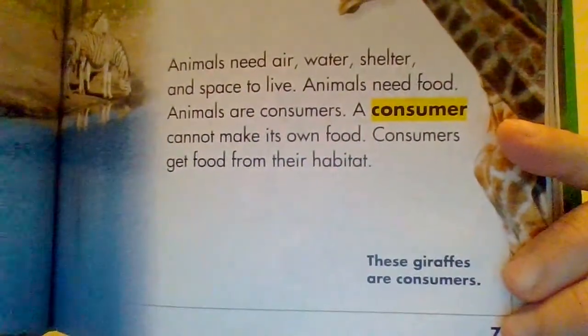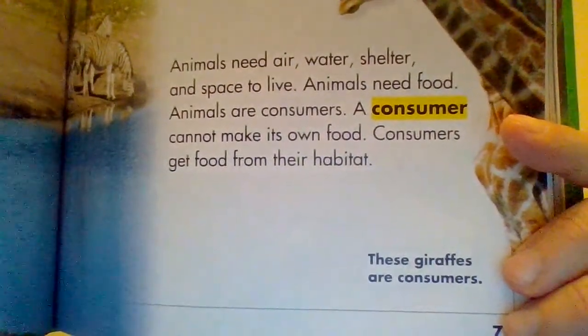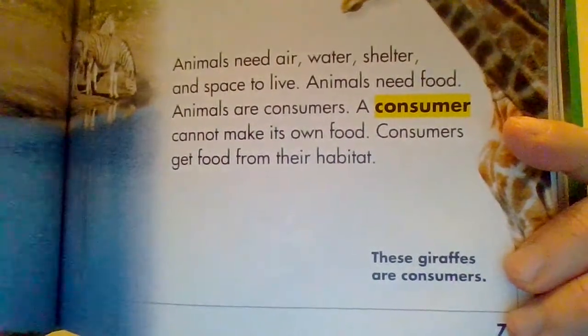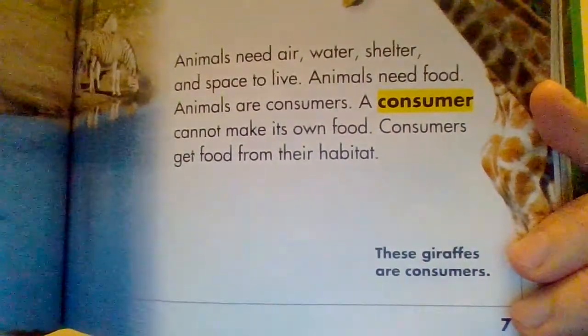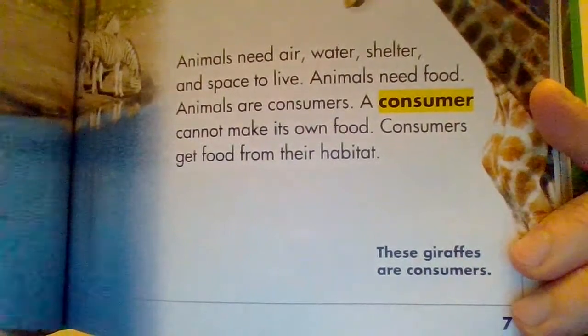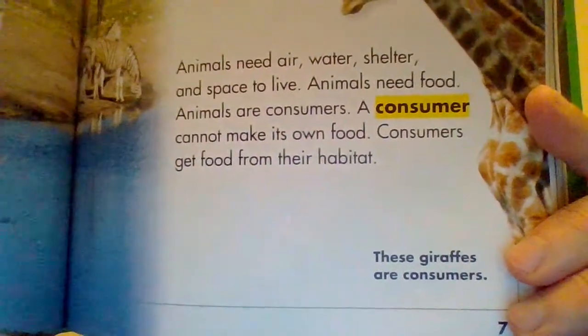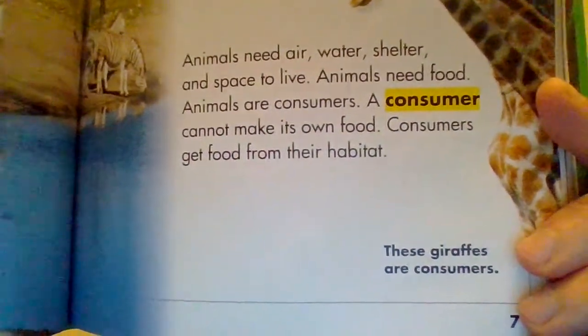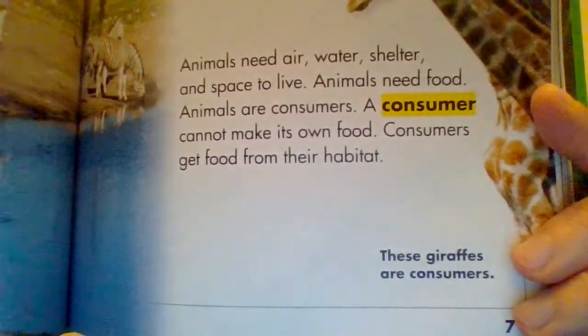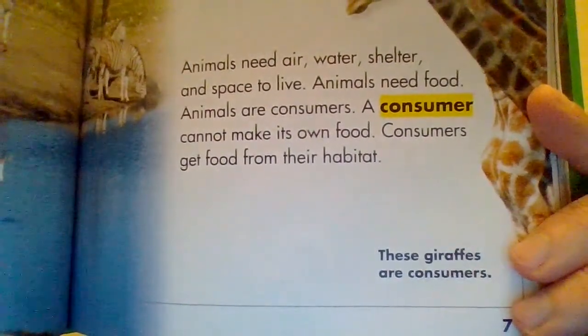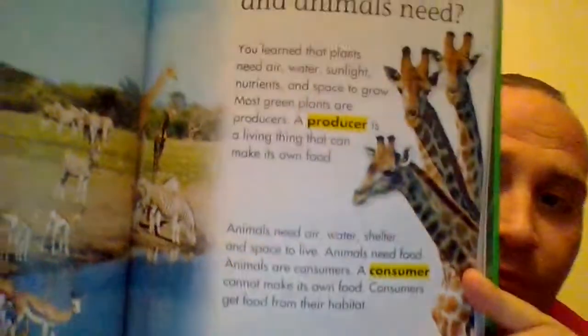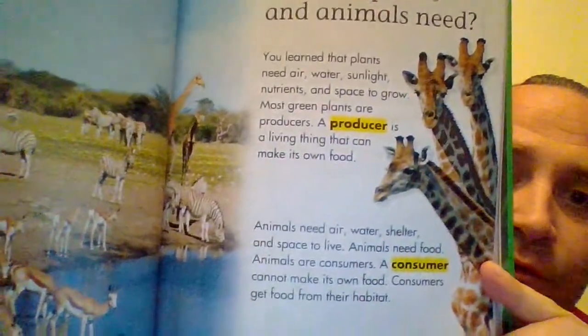Animals need air, water, shelter, and space to live. Animals need food. Animals are consumers. Say consumer. A consumer cannot make its own food. Consumers get food from their habitat. These giraffes are consumers.